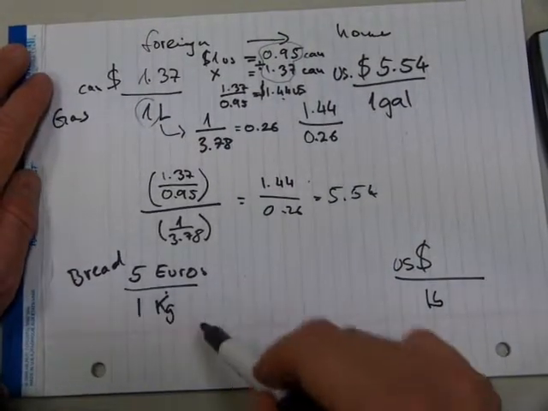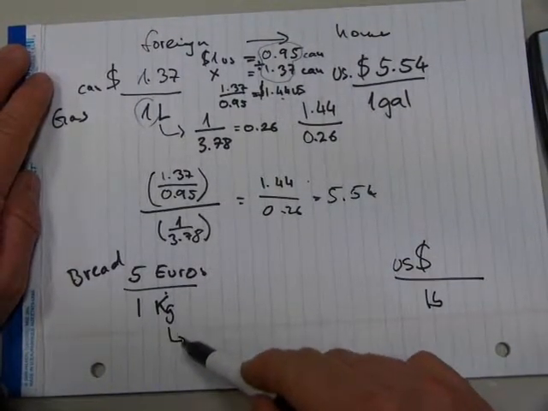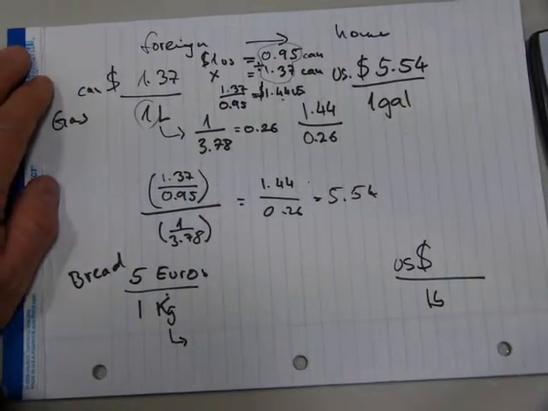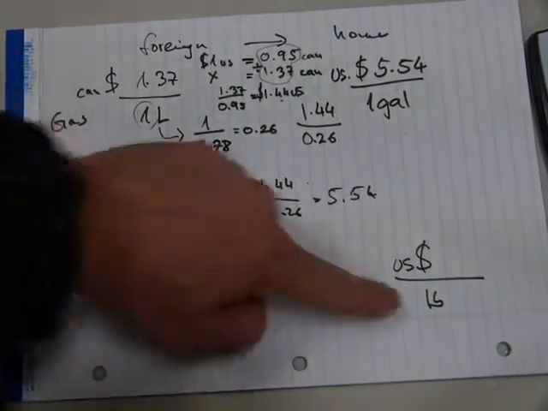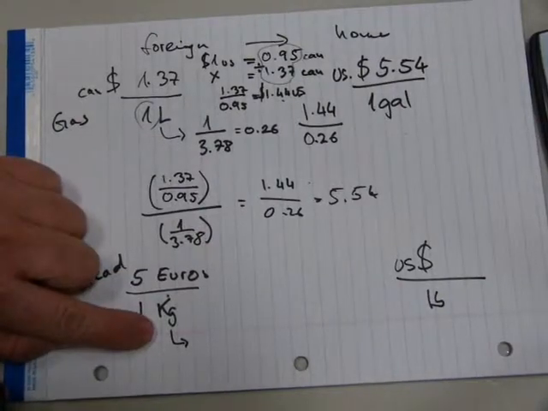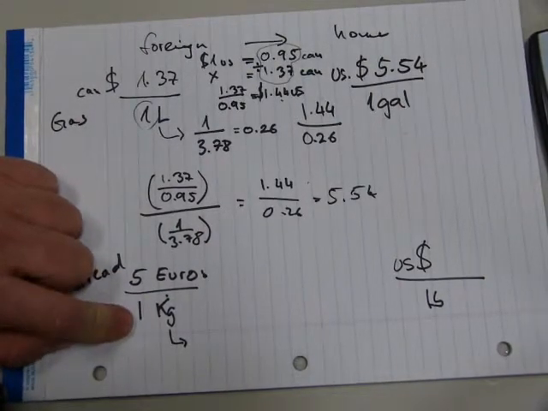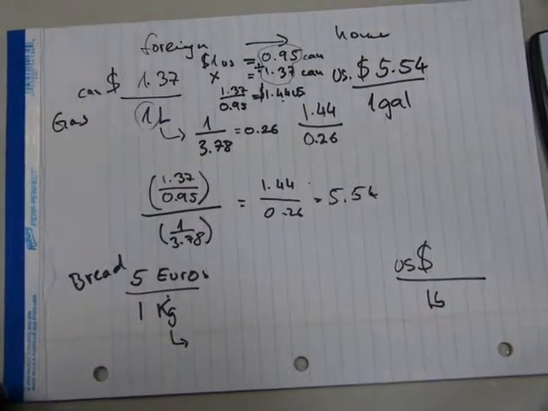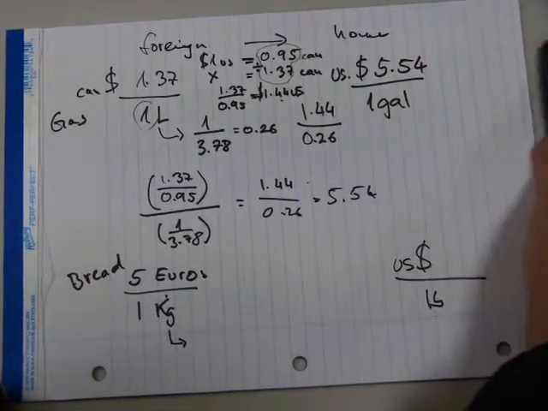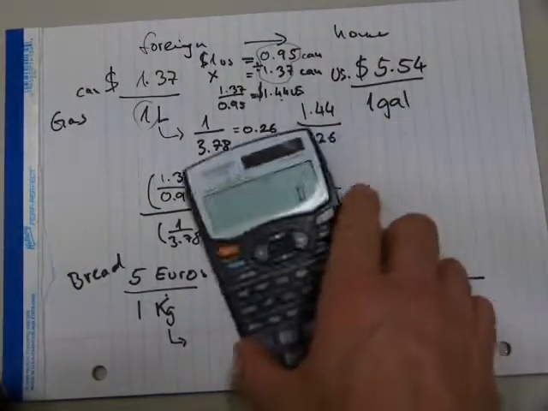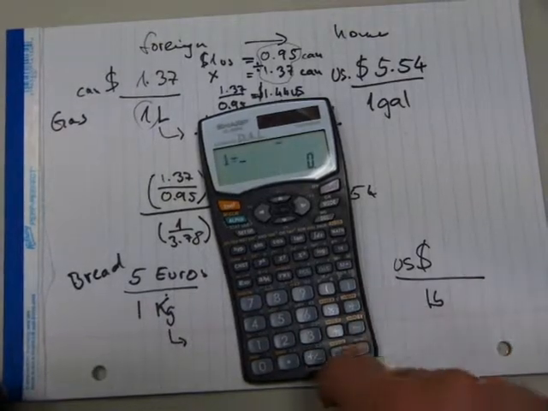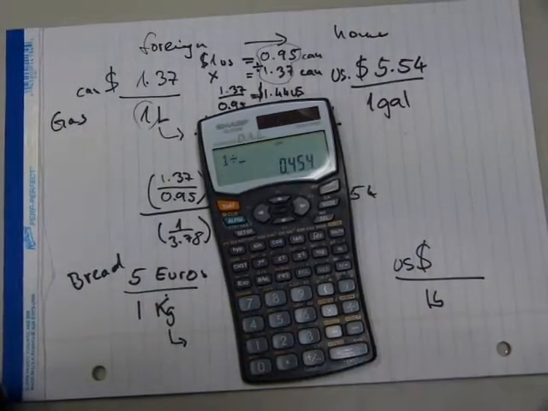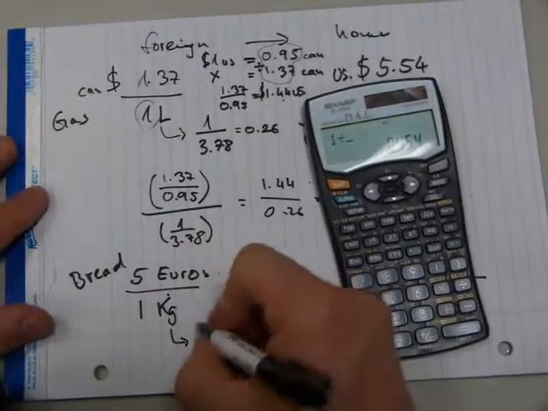We do it the same way. 1 kilogram is how many pounds? Well, we know that 1 pound is about half a kilo. Therefore, 1 kilo will have about 2 pounds in it. We do the same thing as we did with the gallons and liters. 1 divided by 0.454. I'm going to write that one down.